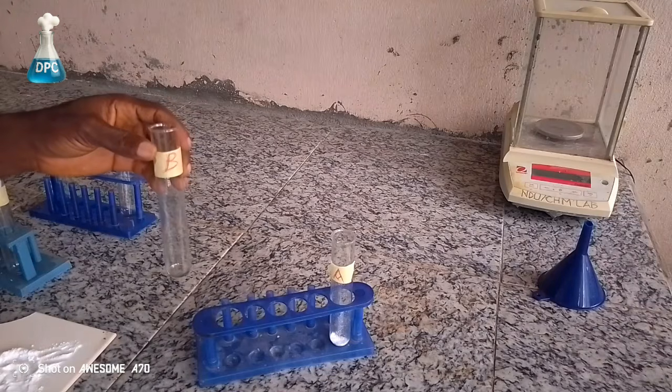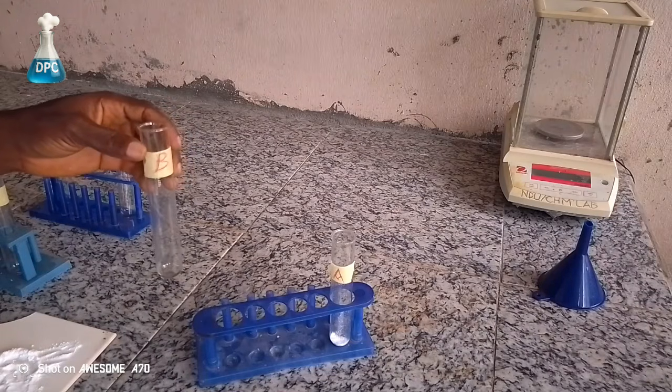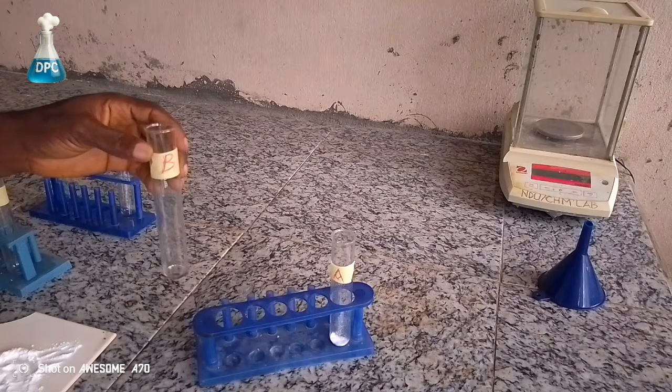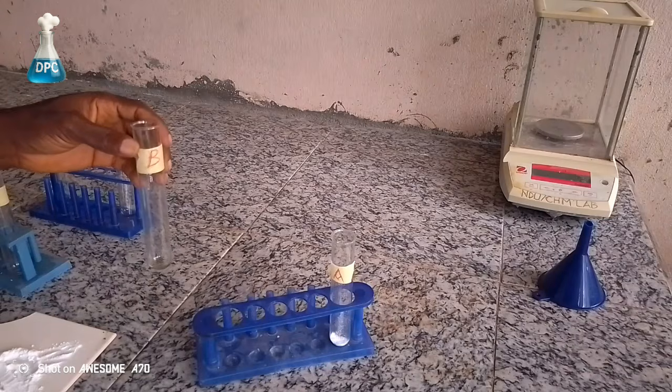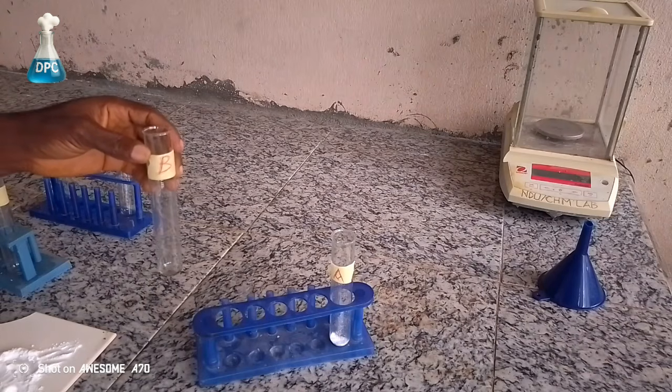Now we can put the sodium hydrogen carbonate in test tube B. Now test tube B is to just contain 1 spatula of sodium hydrogen carbonate, the same loading water level.